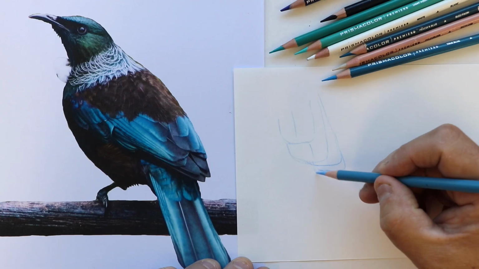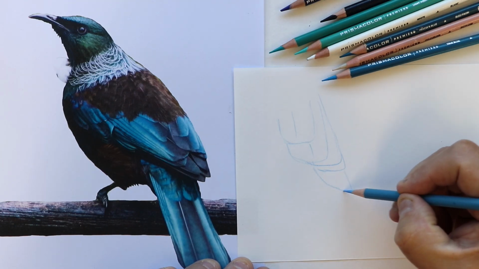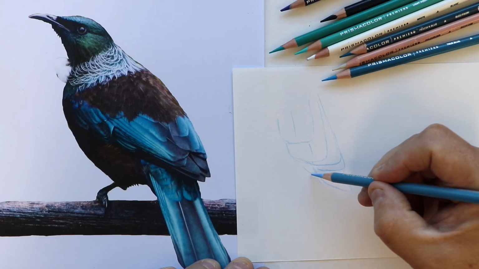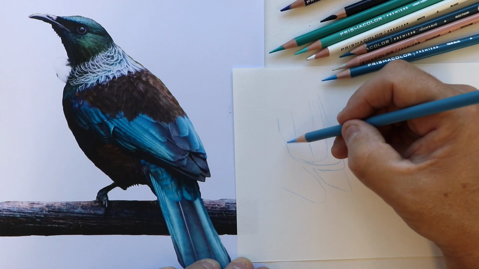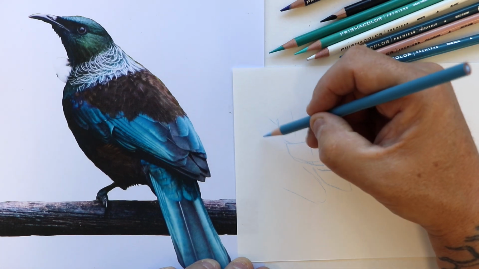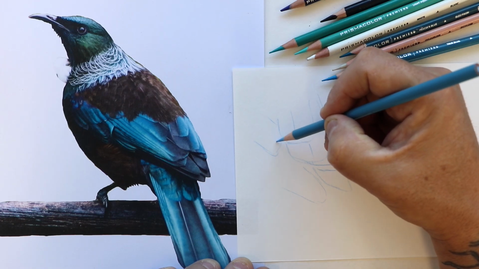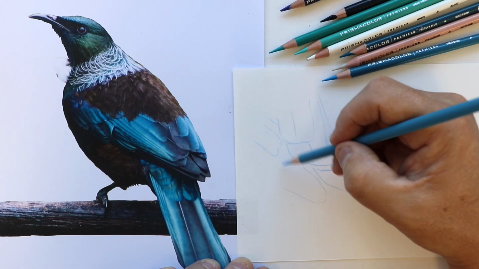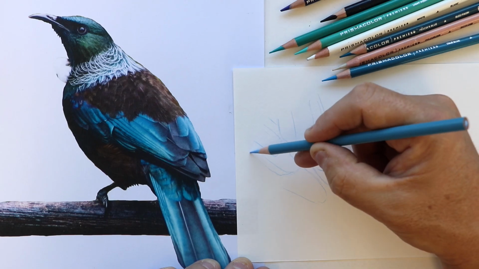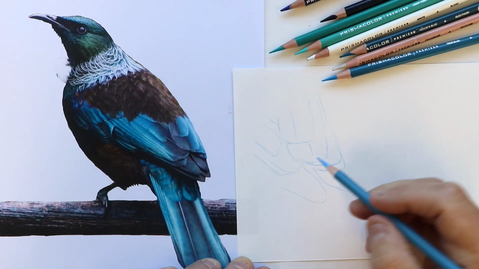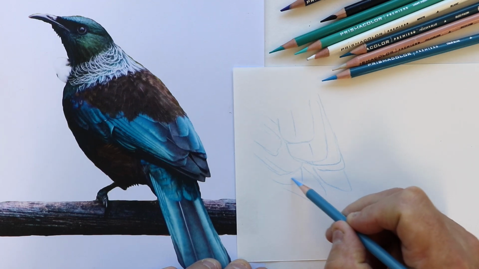So we're going to do more of a study than a finished drawing today. See, it's nice and dark in there. These feathers are sort of coming in this way. So we have this sort of intersection of different feathers from different sides.